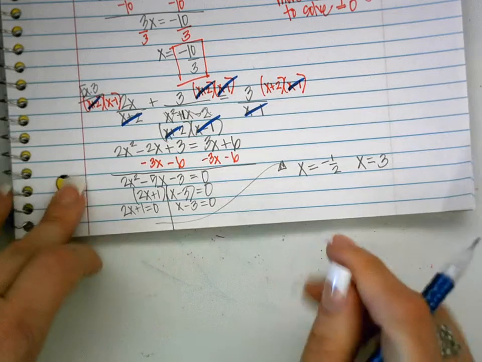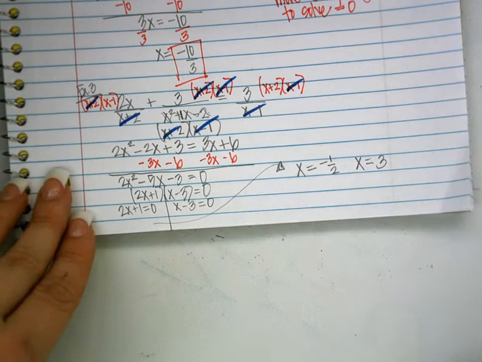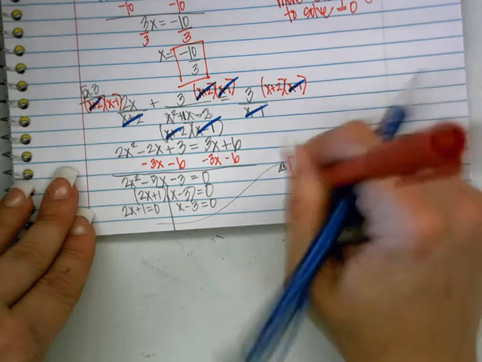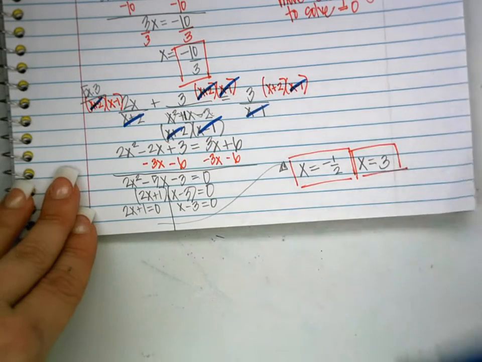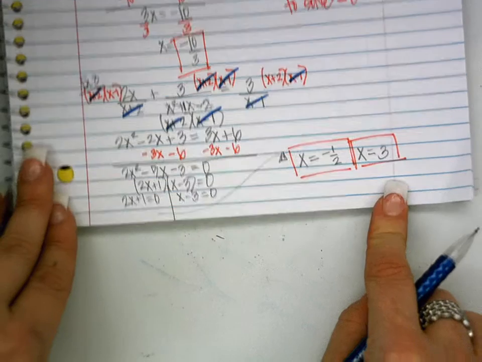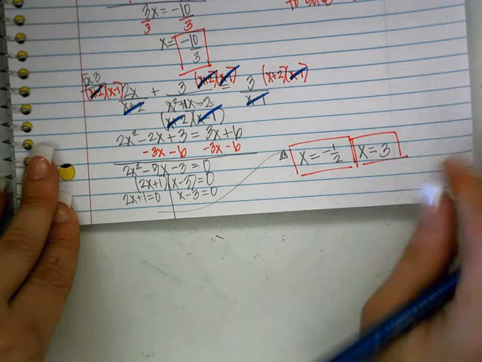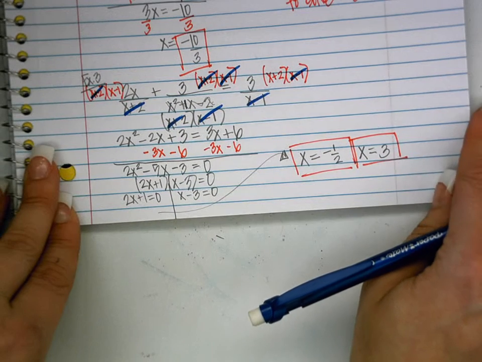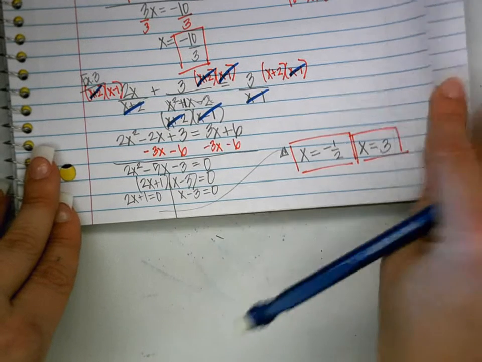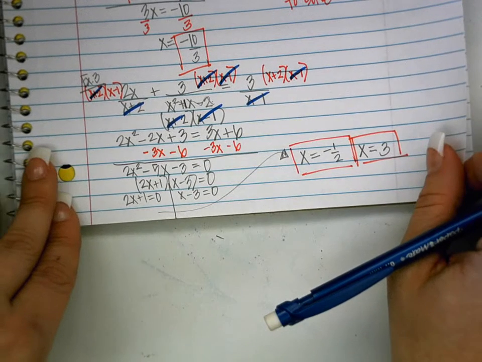So you will get more than one answer on a lot of these problems. Okay, you will get more than one answer. Any questions on how I got there? Okay, two more. We all caught up to there?